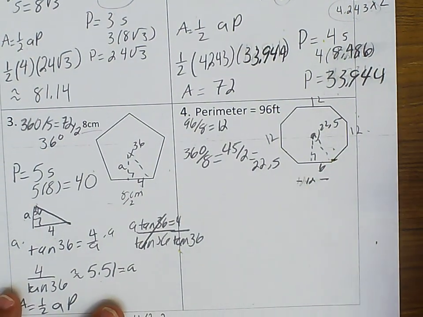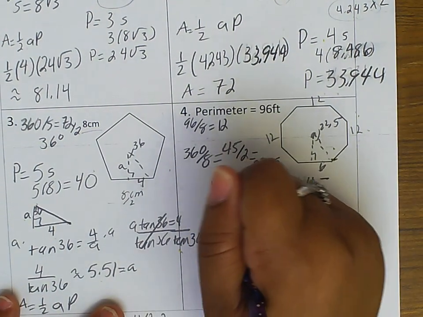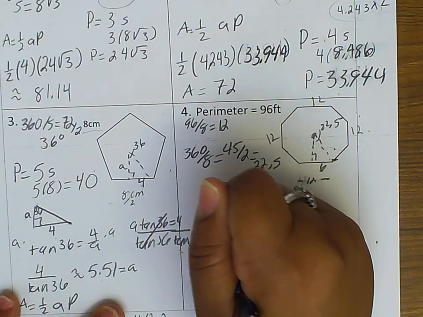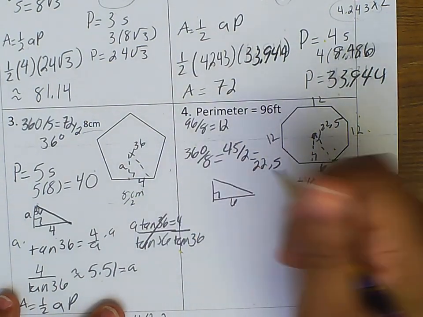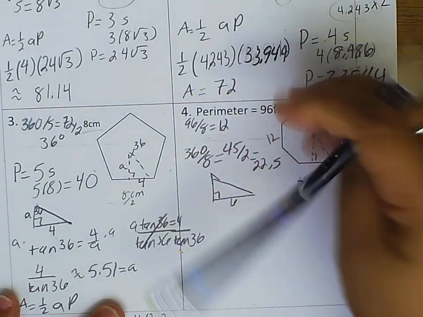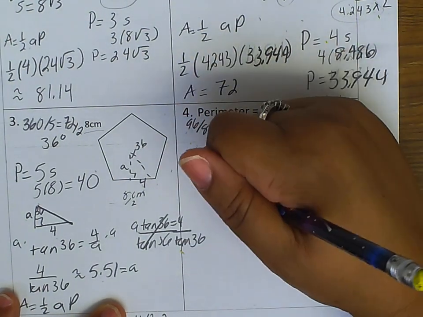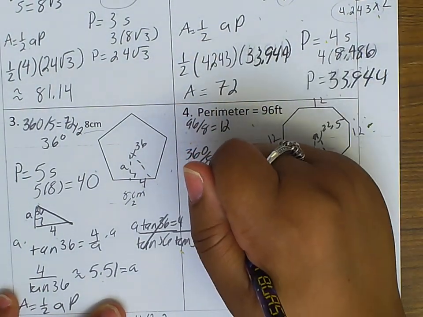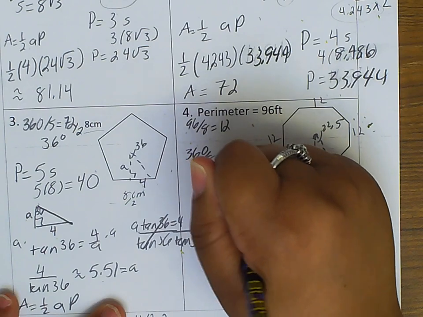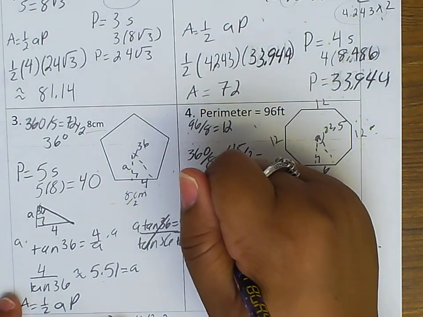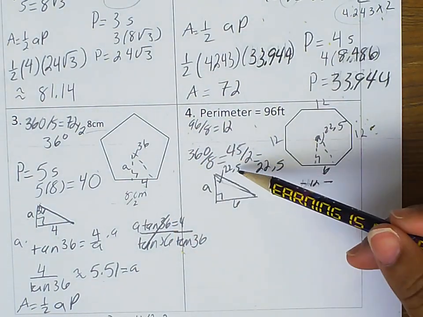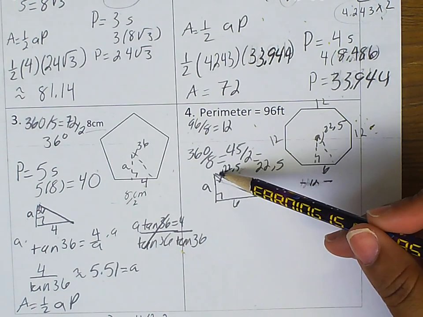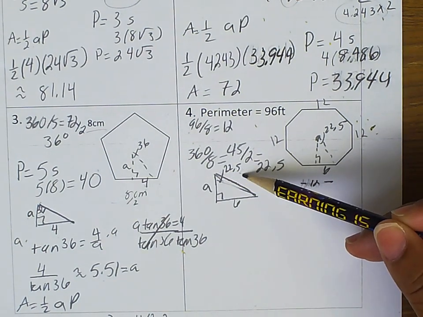So if you want, you can draw yourself a little triangle again. Put the stuff where you have it. This angle is 22.5, and we're looking for this. So this is set up like my other one. I know it has to be a tangent because I don't have the hypotenuse.